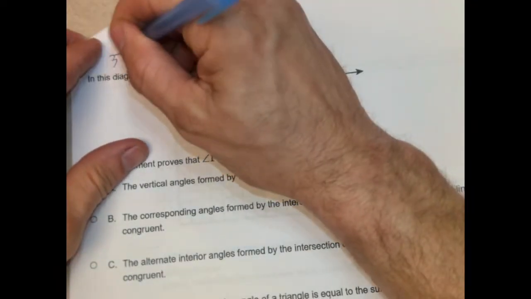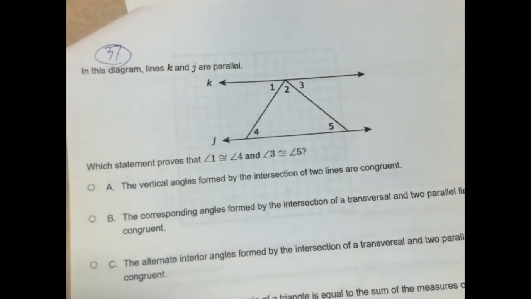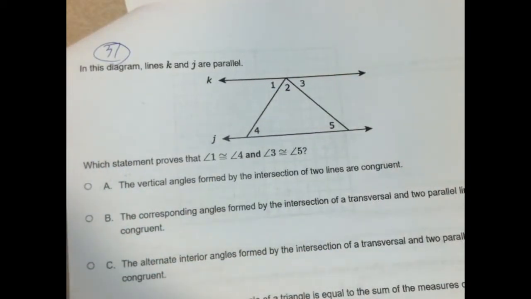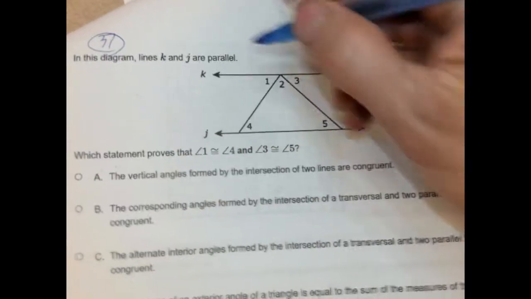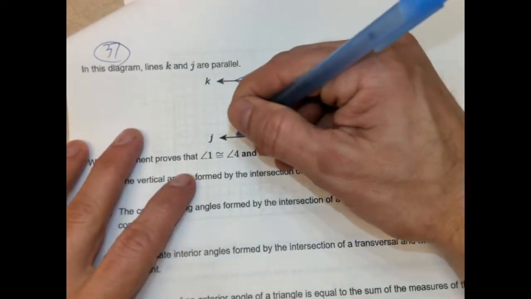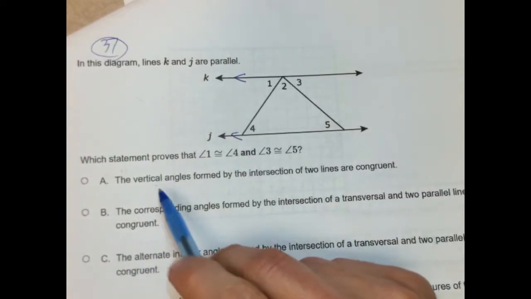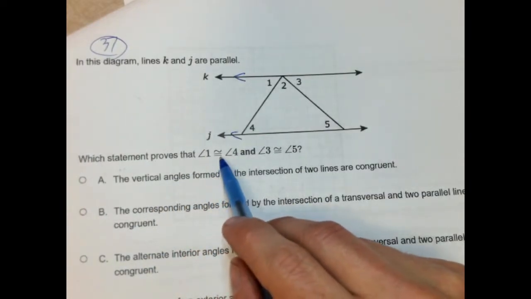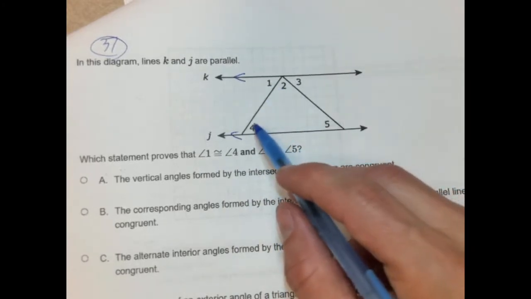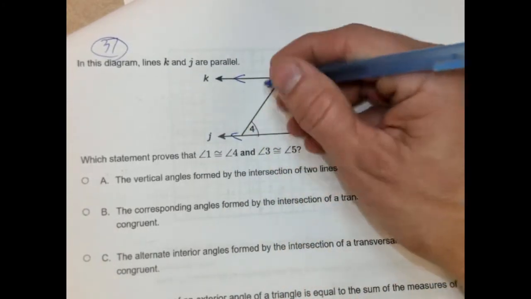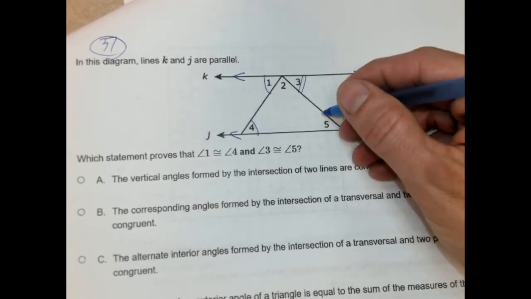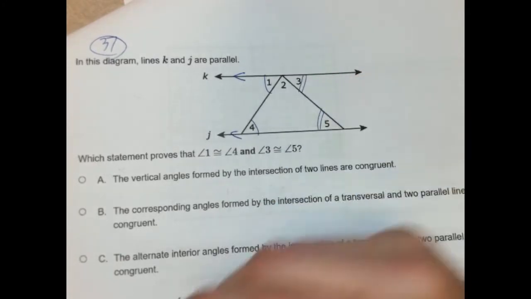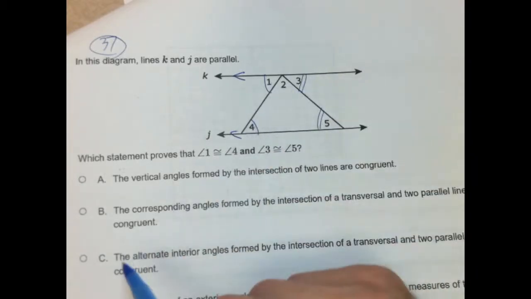Number 37. We're almost done. I think we might finish it. All right, here we go. In this diagram, lines K and J are parallel. So I'm going to go ahead and draw that, show the parallel. Which statement proves that angle 1 is congruent to angle 4 and angle 3 is congruent to angle 5? So what would prove that?